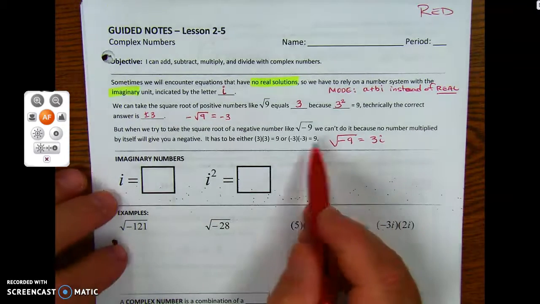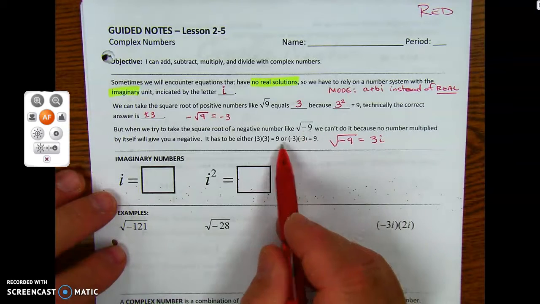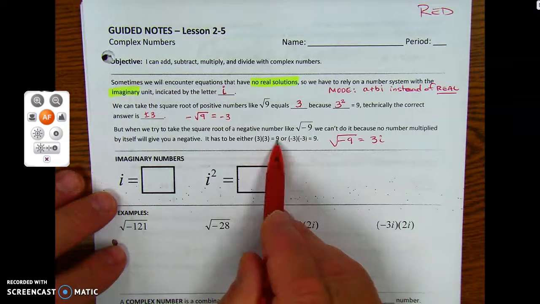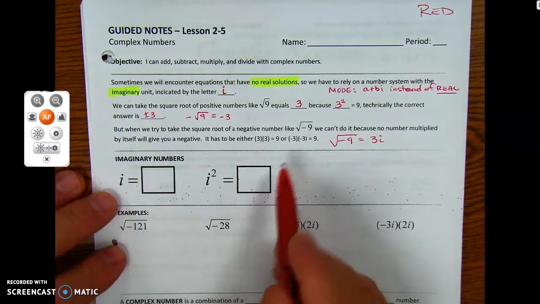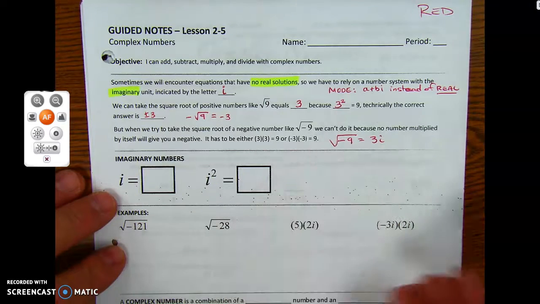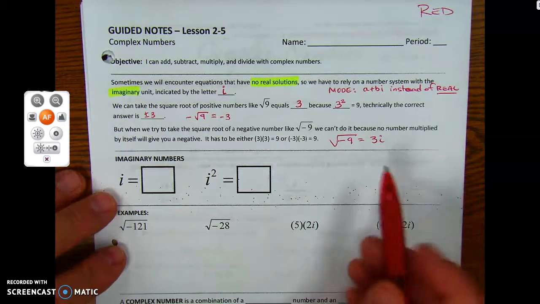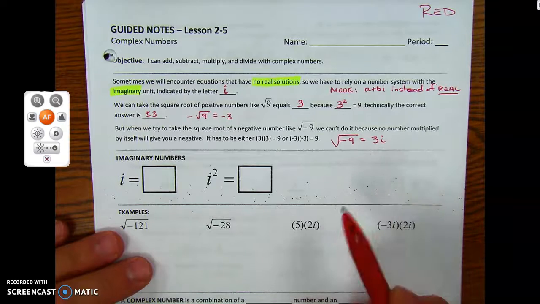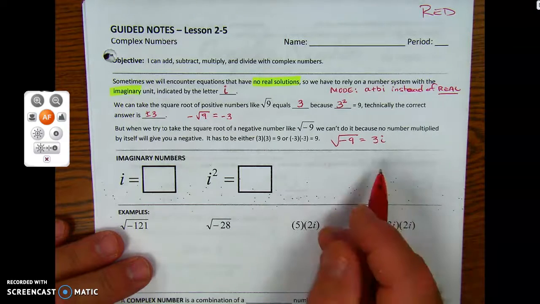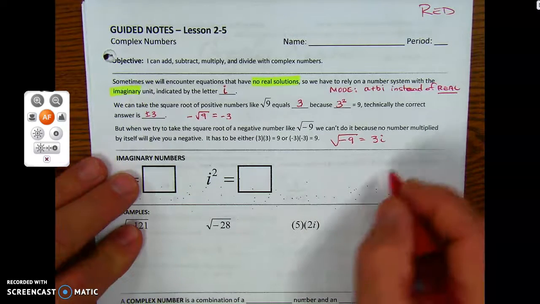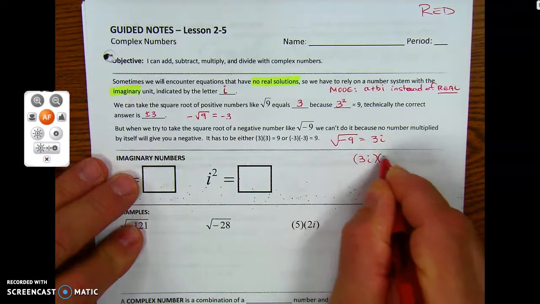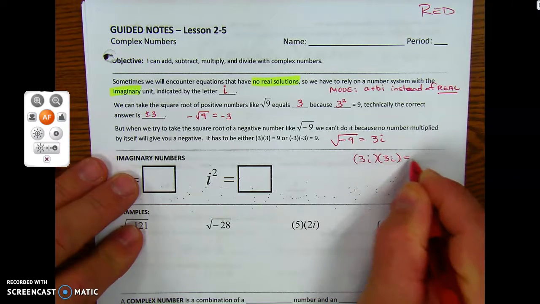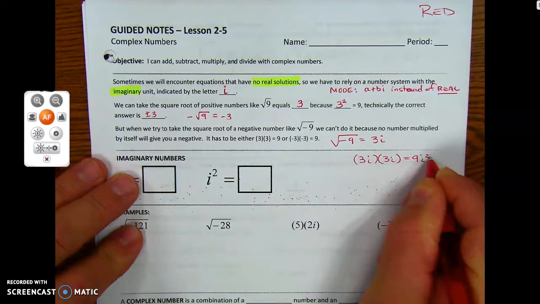The reason you can't get a real solution is that nothing times itself will equal negative 9. 3 times 3 won't equal negative 9. Negative 3 times negative 3 won't equal negative 9. So 3i times 3i will equal negative 9. And you're like, well, how will that happen? 3i times 3i equals 9i squared.